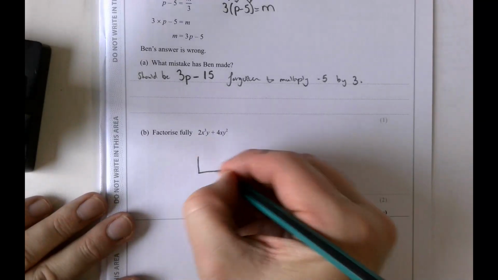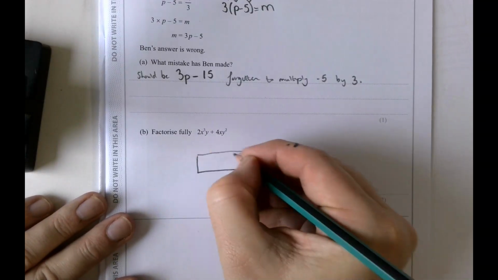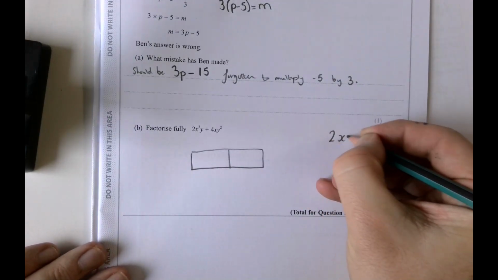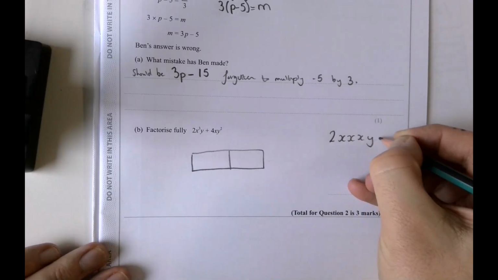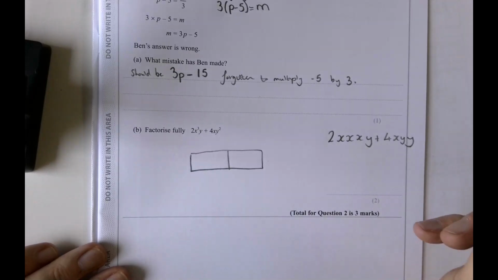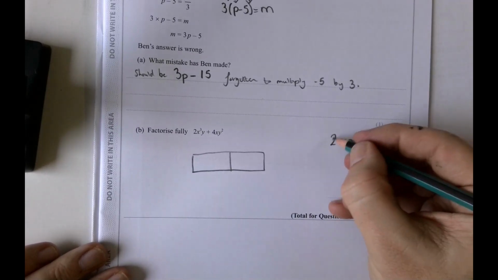Factorise fully. So I know that I've got this. Now I'm going to write that in sort of longhand. I've got 2 times x times x times x times y plus 4 times x times y times y. I'm going to look at what's in both of them. So I've got 2 and 4 there.